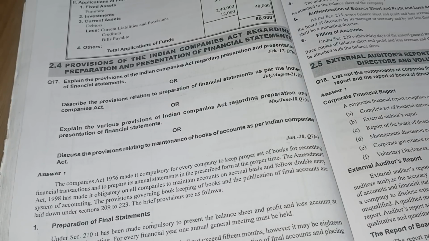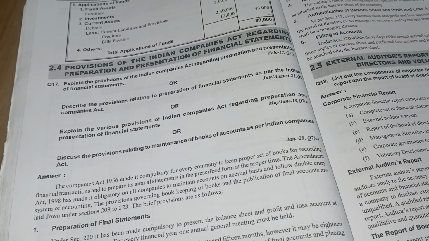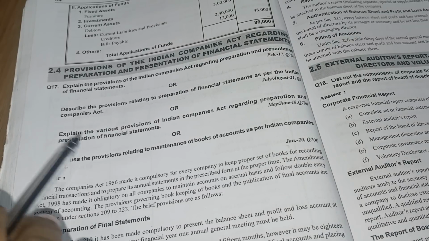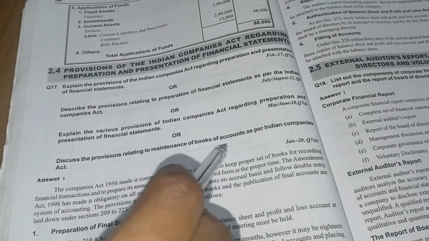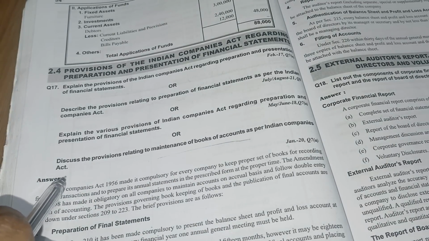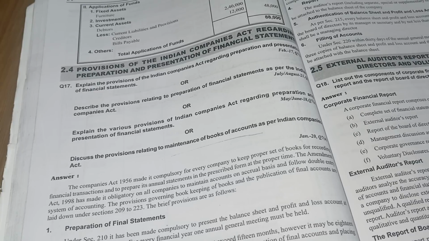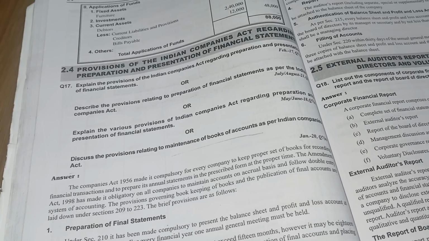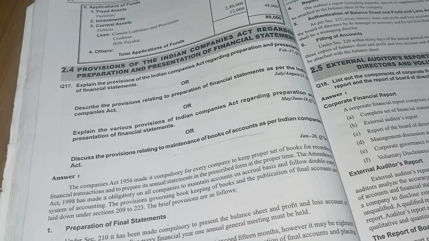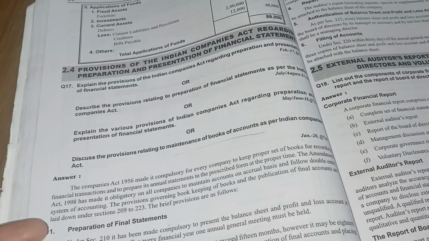Okay, next you can learn this question also. What is this question? Discuss the provisions related to maintenance of books of account as per Indian Companies Act. According to the Indian Companies Act, whatever the books of accounts we need to maintain, this question is there. The first one is preparation of final accounts.